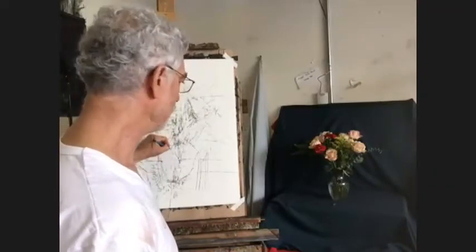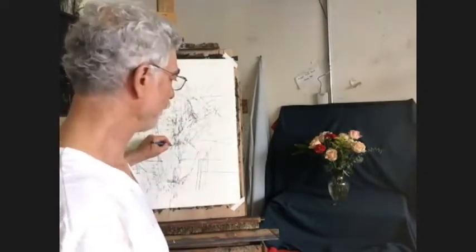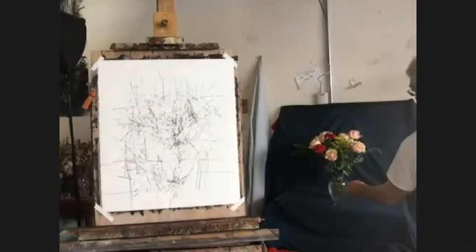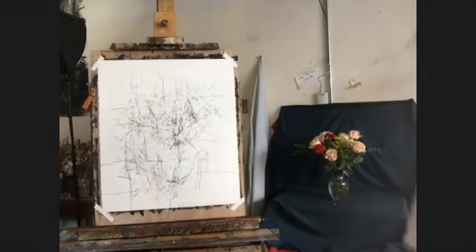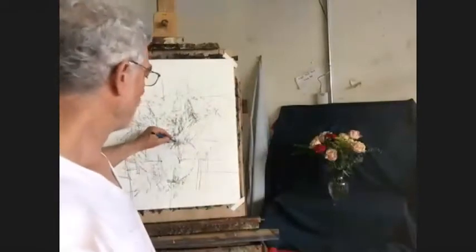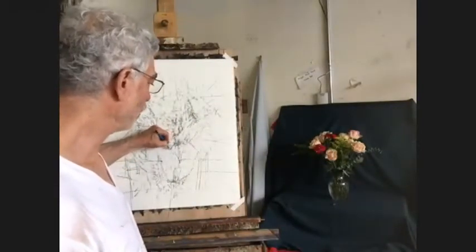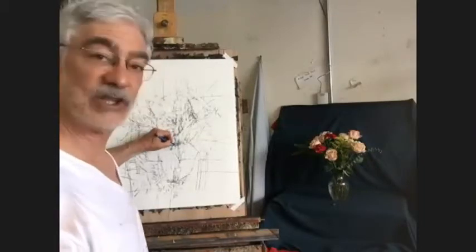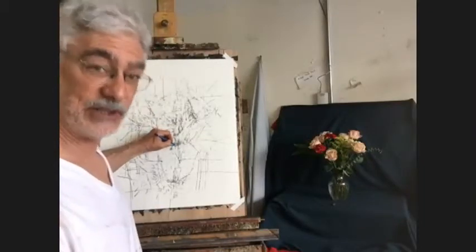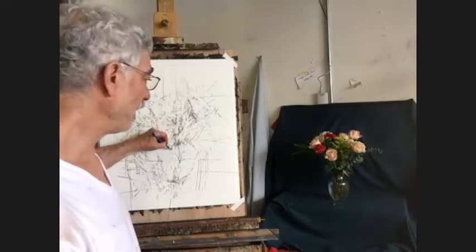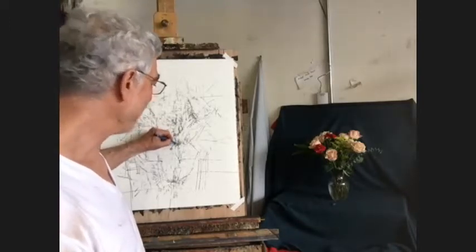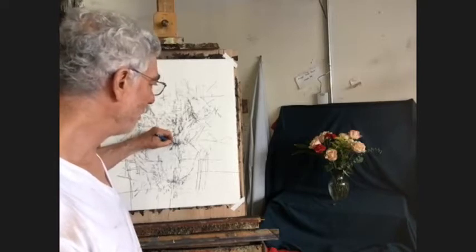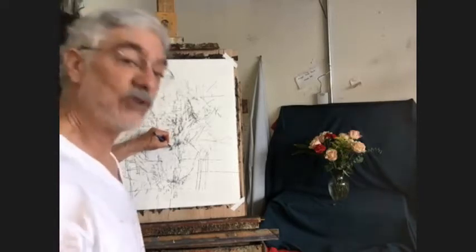This mark is how I'm experiencing visually the edge of this leaf. This mark, what I'm just doing, back and forth, is how I'm exploring the distance between the point of the leaf and the edge of the vase, right there. I'm going back and forth through space.